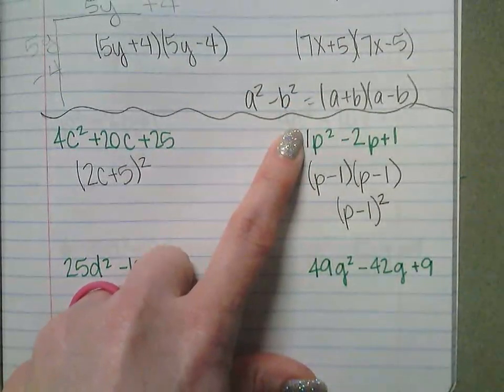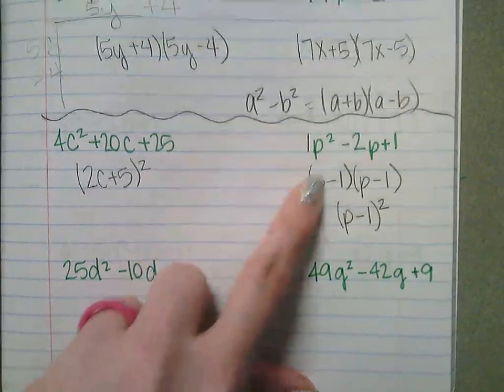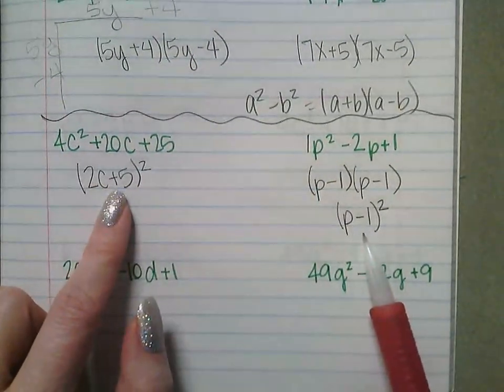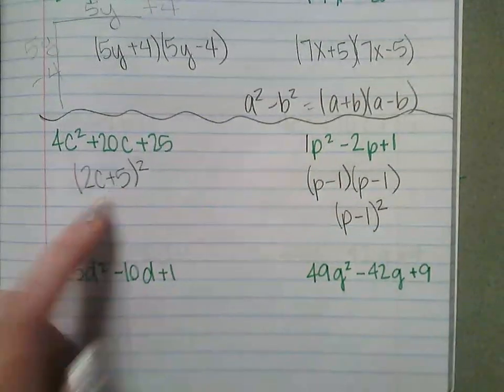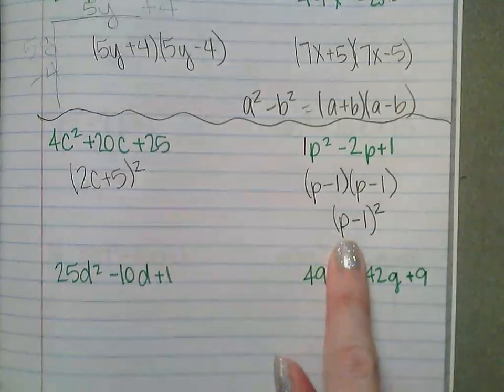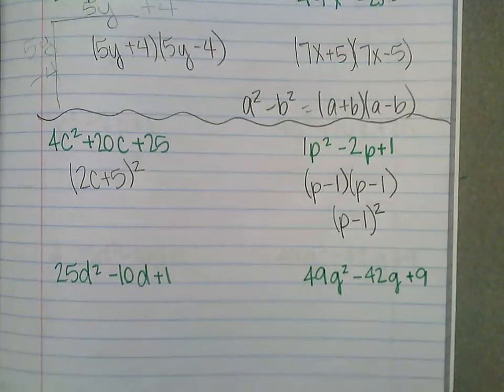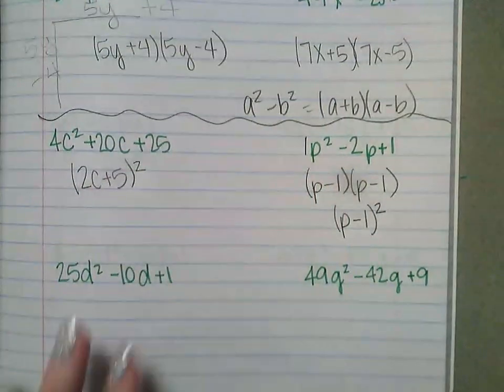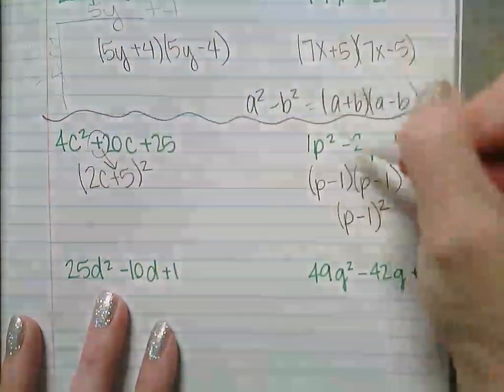So the square root of 1 is 1. Okay. This one was plus and this one was minus. So where from the problem might that come from? Yeah, that sign right there is going to tell us the sign we need.